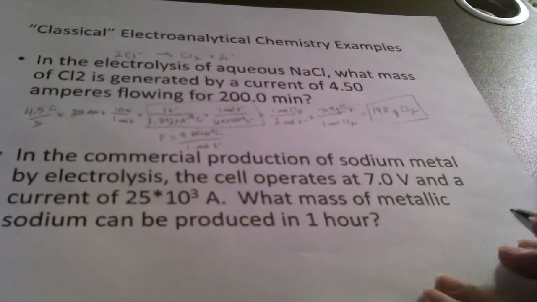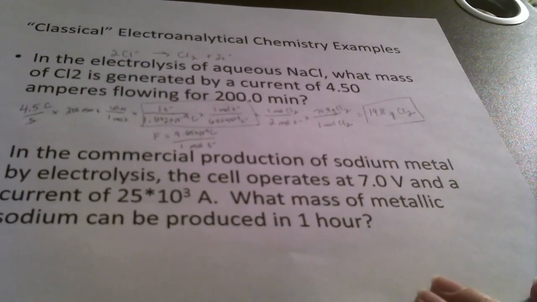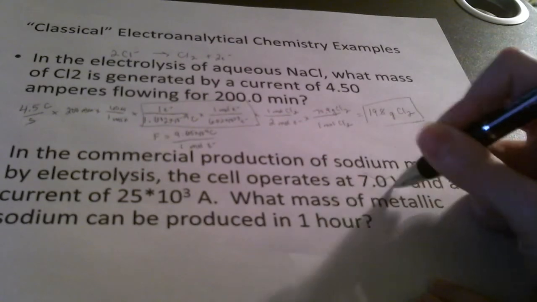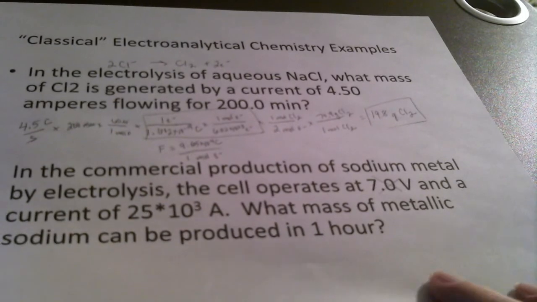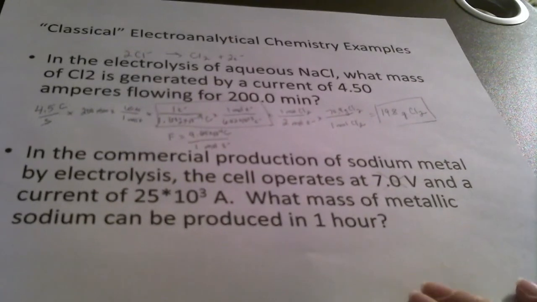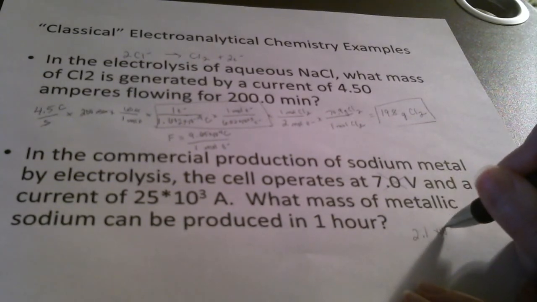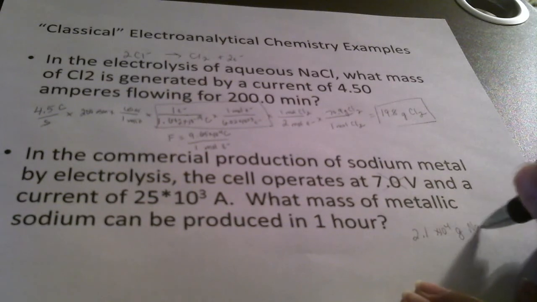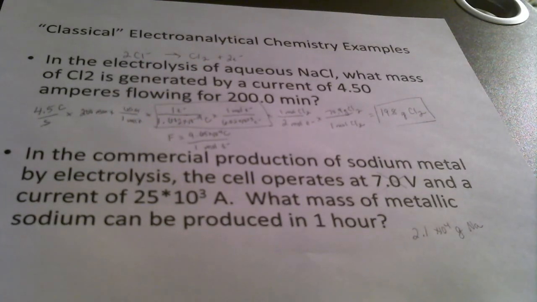For the second equation, I'm not going to work through the math, but I'm going to tell you that the volts is actually irrelevant. So all you need is the amperes and the time to get to your mass of sodium that's being produced. And if you work out the math here, 2.1 times 10 to the 4th grams of sodium metal is what you generate in that electrolysis example. I recommend that you try that, work that one out on your own.